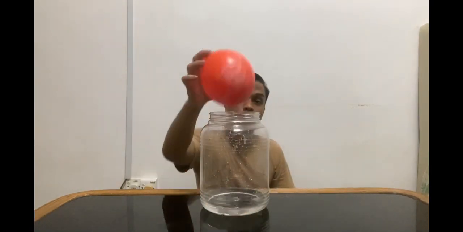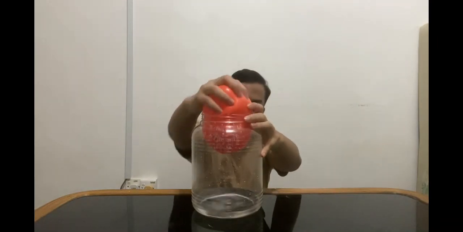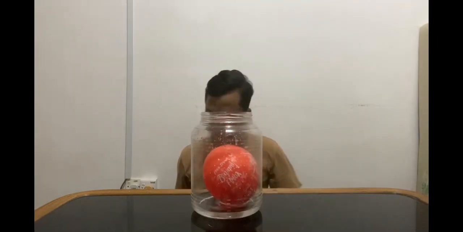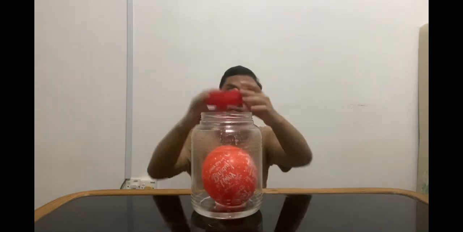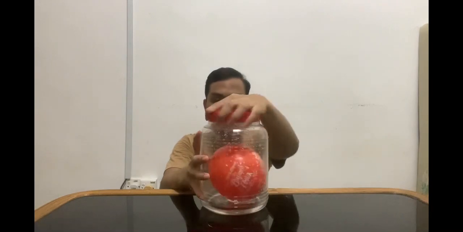Put the balloon into the container. Like the first part, wait for 30 minutes.